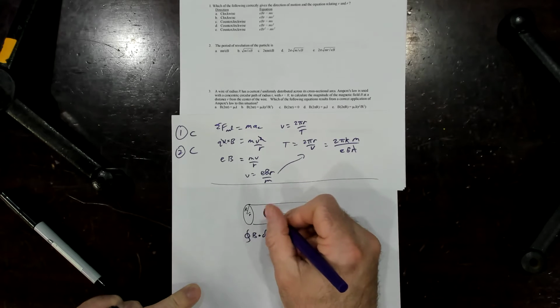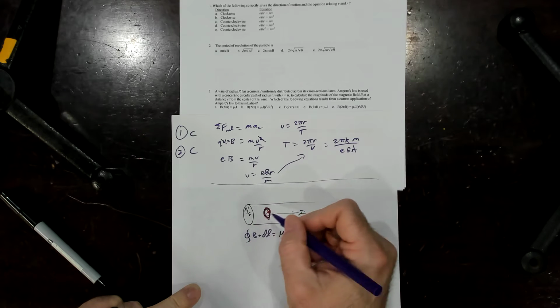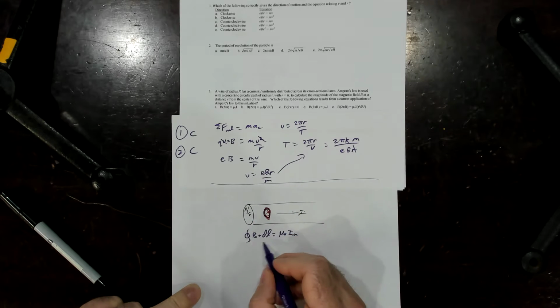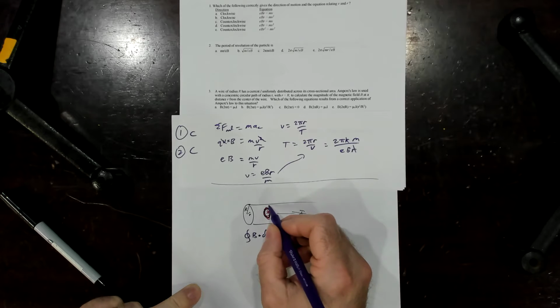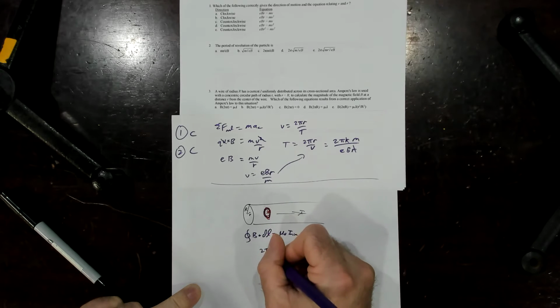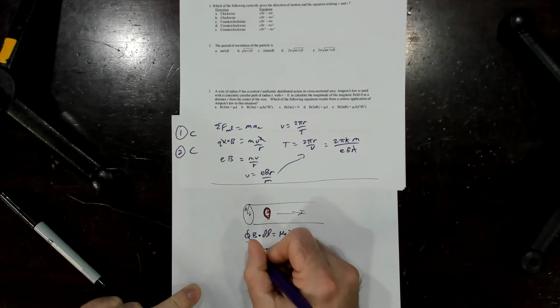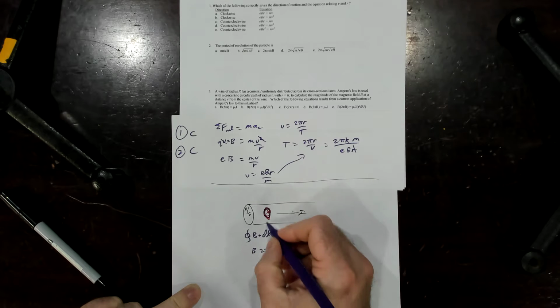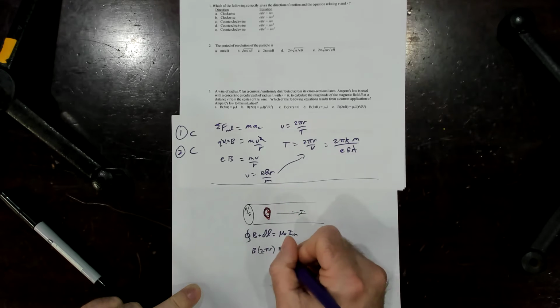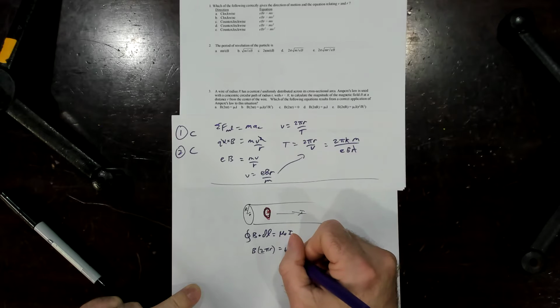That path around is a circular path, so it's at a constant r, and the B field will be a constant strength along that path. So that path length would be 2 pi little r. B is a constant by symmetry, and the integral of all the dLs will just be the path all the way around, 2 pi r. Mu naught is mu naught.